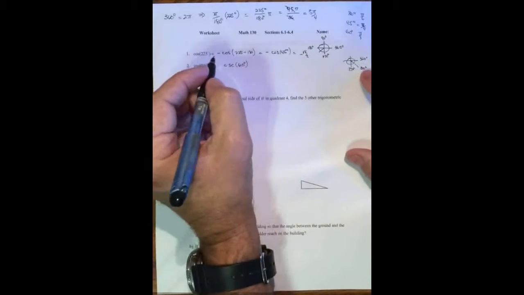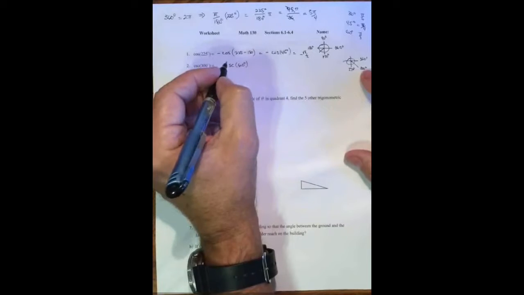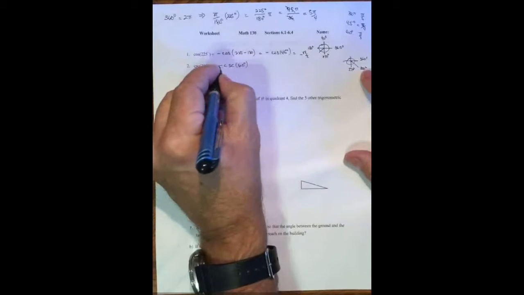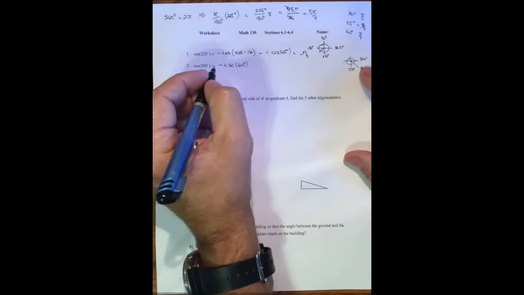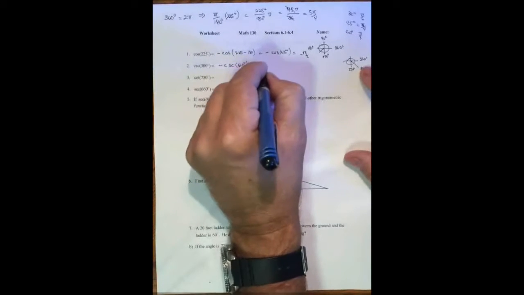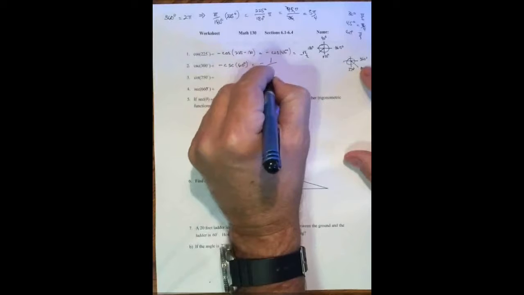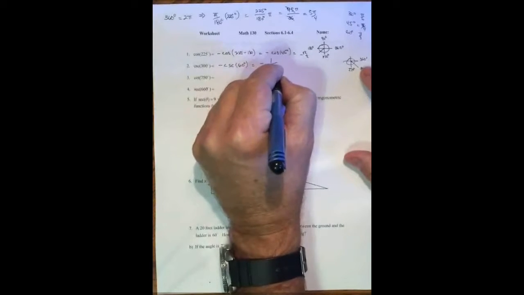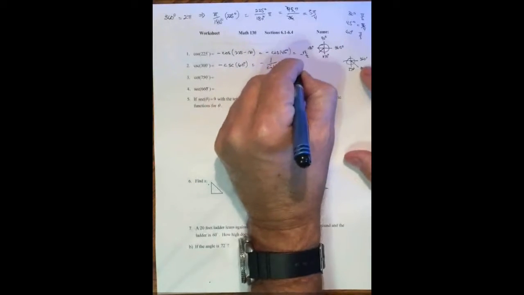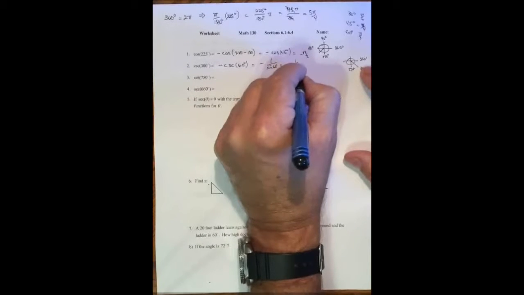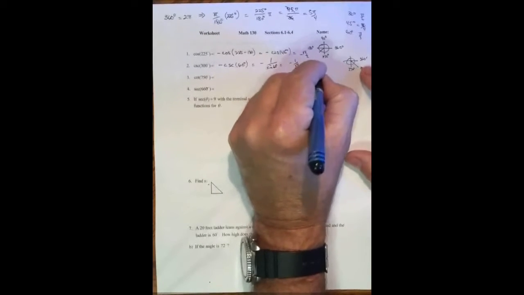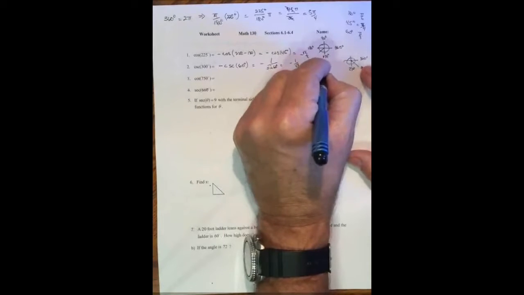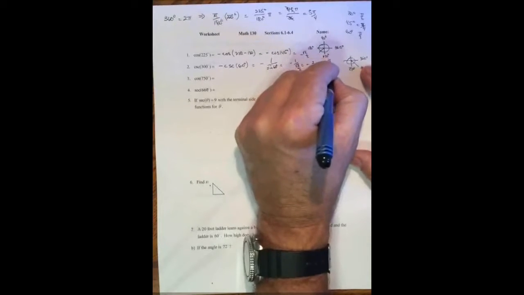And we're in quadrant 4 now. Remember, cosecant is just 1 over sine, and the signs are negative in quadrant 4. So this is going to be a minus 1 over the sine of 60. So this is a minus 1 over square root of 3 over 2. So it's a negative 2 over the square root of 3. And if you rationalize that, it's negative 2 square root of 3 over 3.